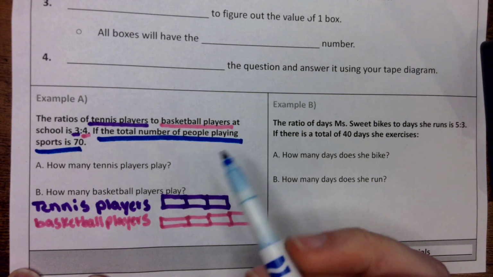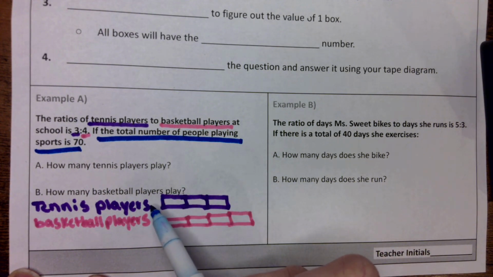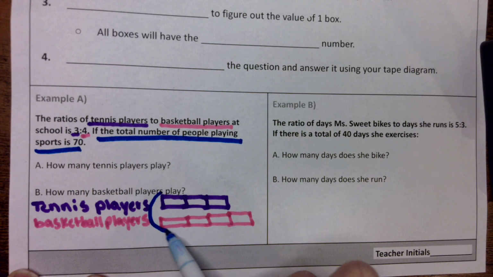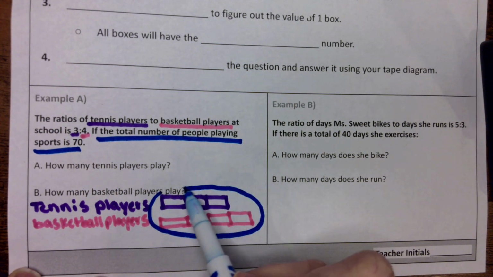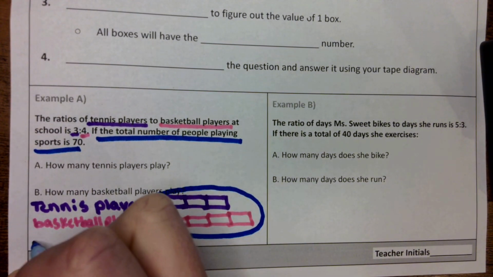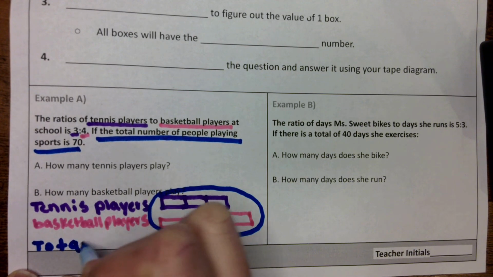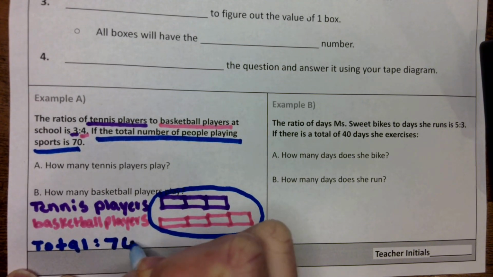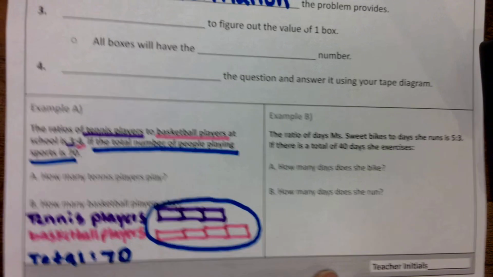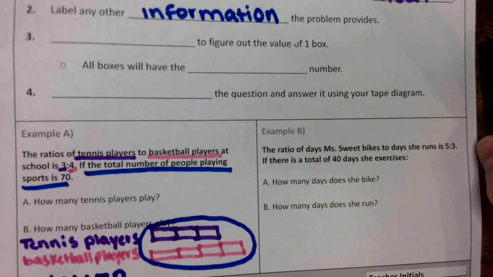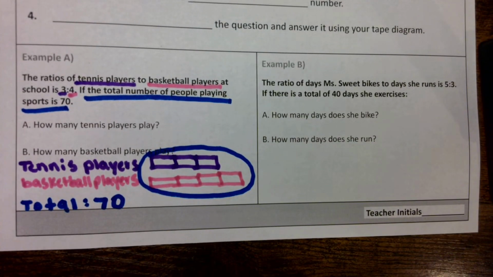Okay, so we need to label the total. So to label the total, I'm going to circle all of our boxes. And then I'm just going to write total is 70. I'm just labeling what the problem gave us. Let's go back up to our notes and see what our next step is.